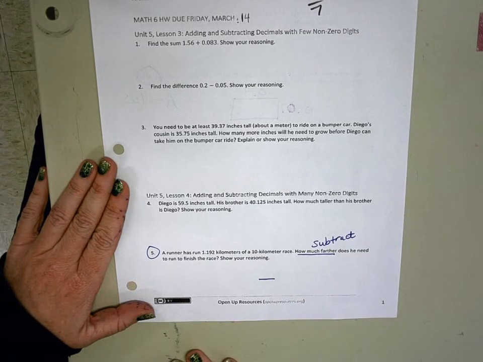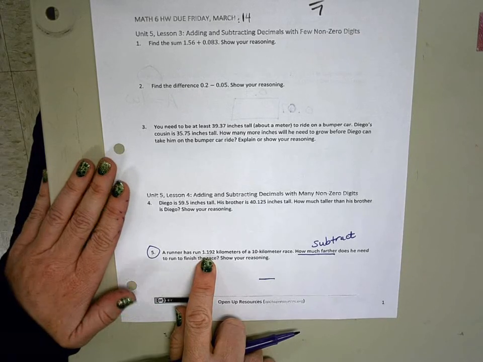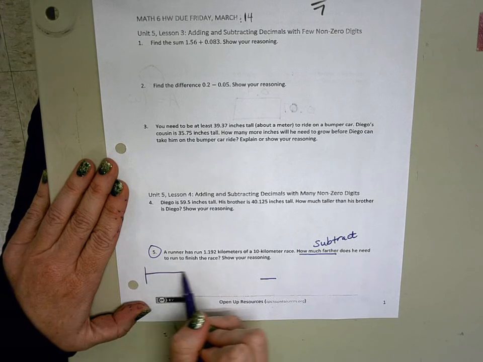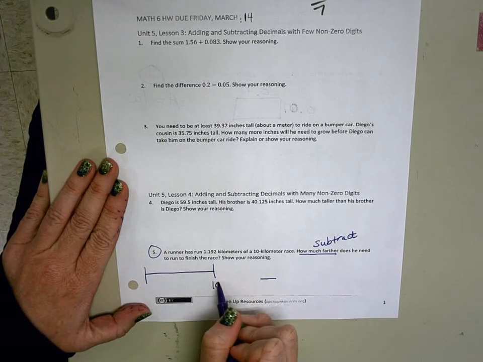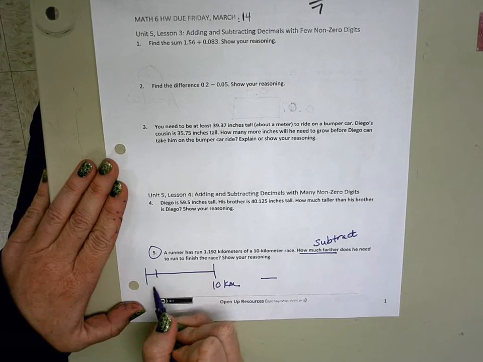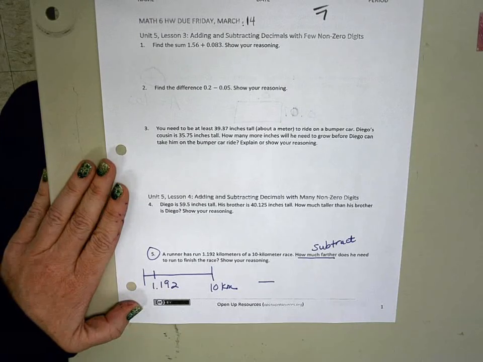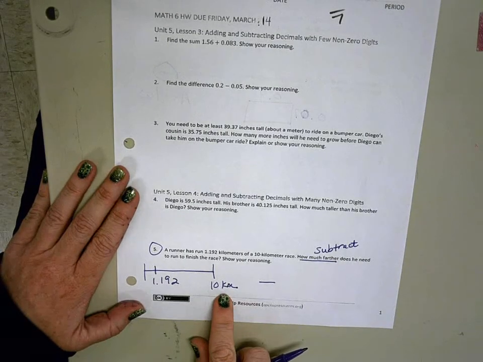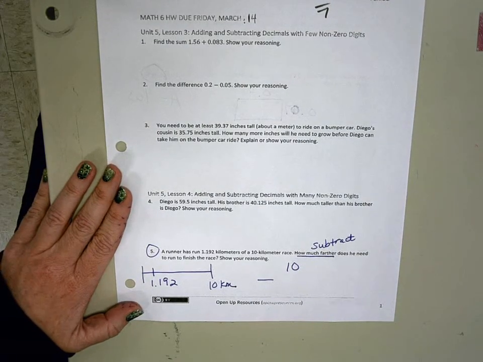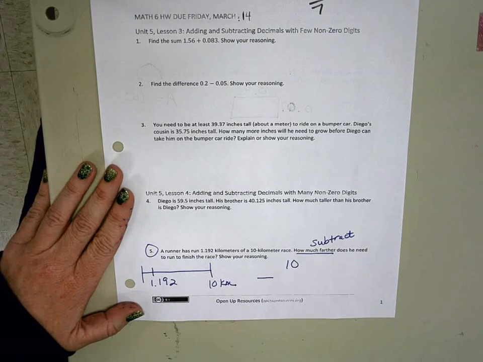Okay, what numbers are we subtracting? Well, this is as far as he's already gone. He's gone 1 192 thousandths kilometers. The whole race from start to finish is 10 kilometers. And this is where he is, 1 192 thousandths. So the larger number here is his finishing distance, his 10 kilometers. And we talked this week about if you don't see a decimal, it's not that it's not there, it's just not necessary to show it.